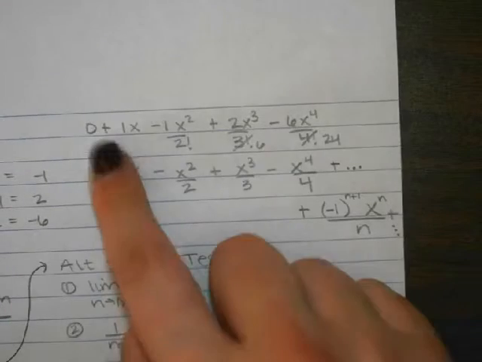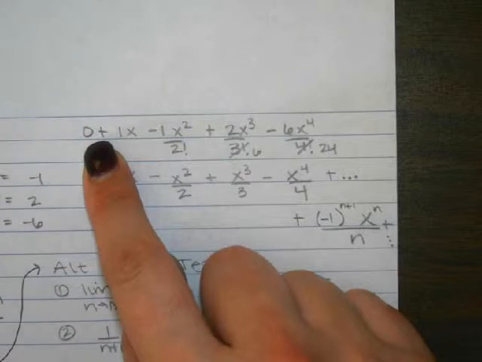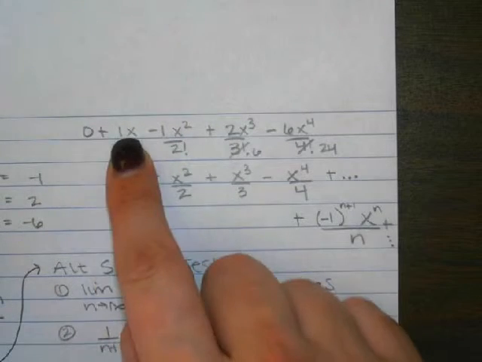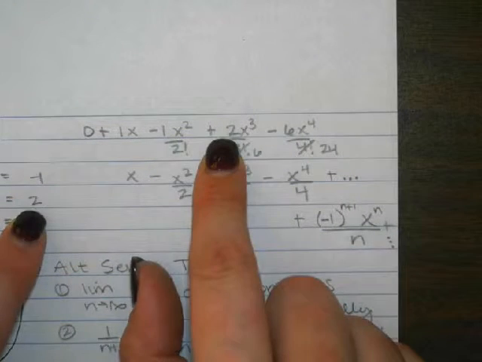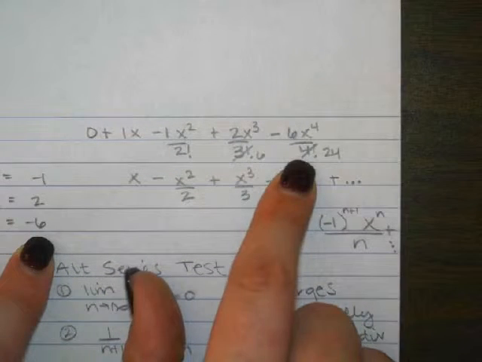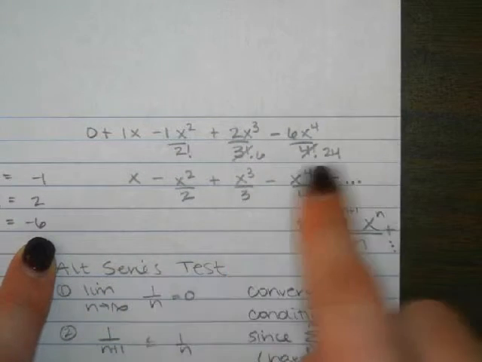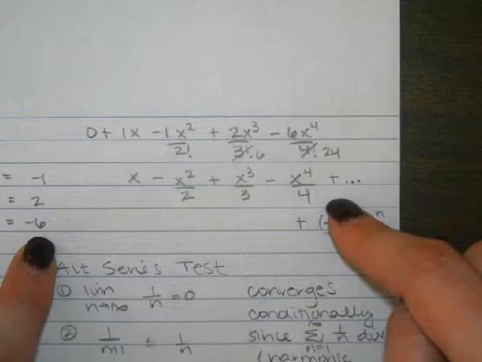Then I went up here and set up the problem the way we know how to write these polynomials. So I had 0 plus 1x minus 1x squared over 2 factorial plus 2x to the third over 3 factorial minus 6x to the fourth over 4 factorial. I think you do have to simplify that since you're showing that these are equal, but I'm not positive.